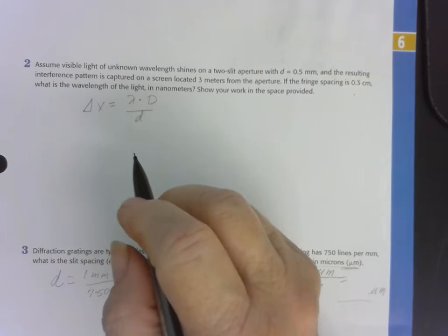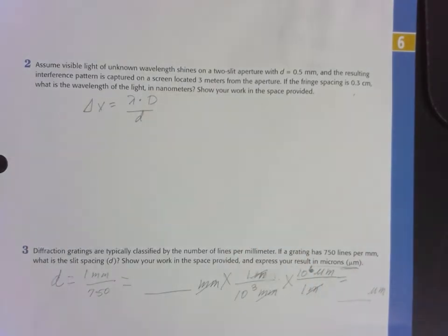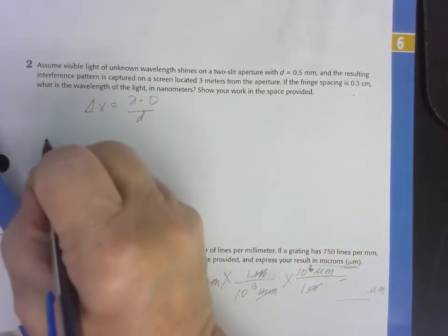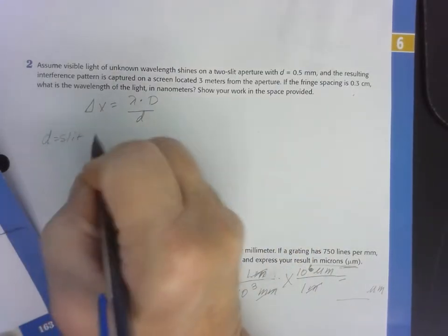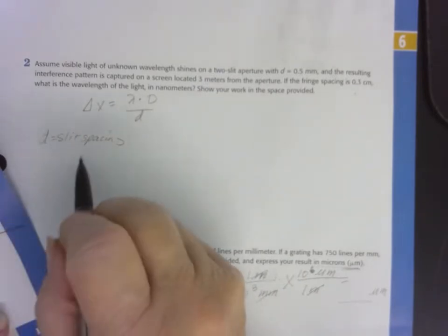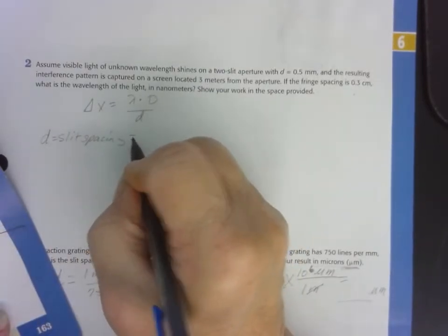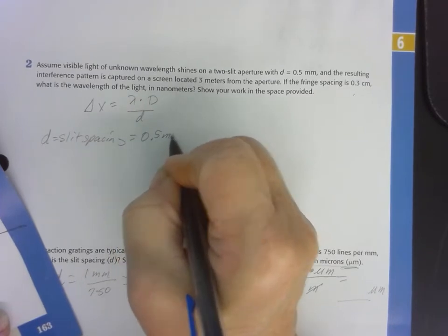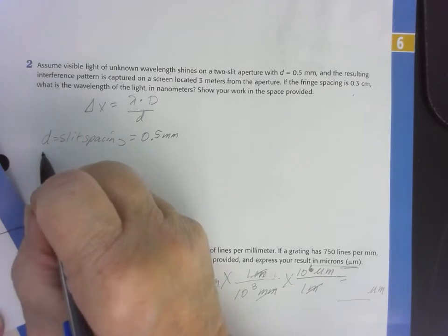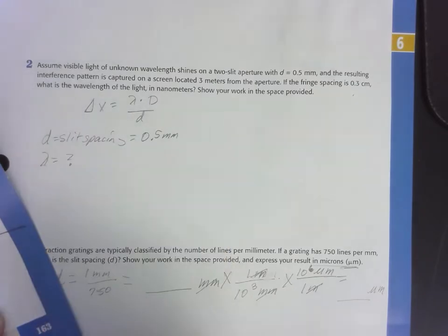Now I told you in the first video what those different symbols are, so let's go over those. Little d is the slit spacing, and that's what we found in the previous example, number 3, but it tells us in this problem that it is 0.5 millimeters. So that's our value for that. Now our lambda is our wavelength, and that's our unknown. However, we do know something about that because it tells us it's visible light.